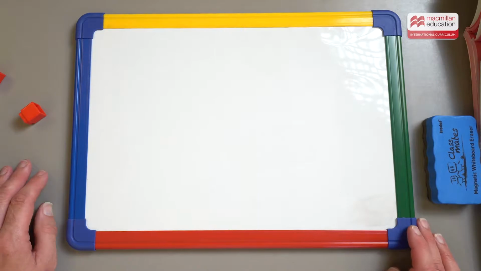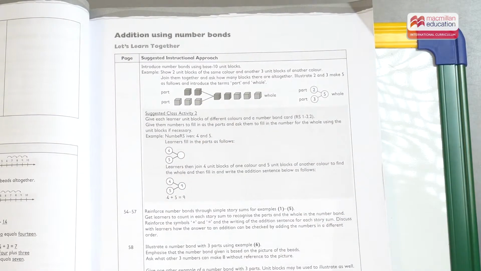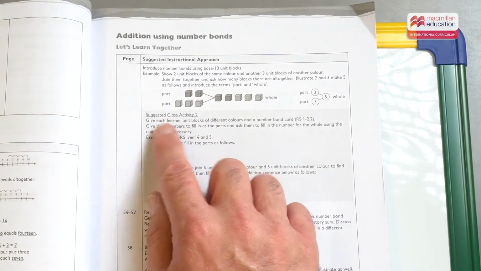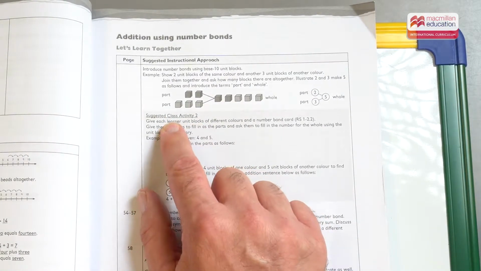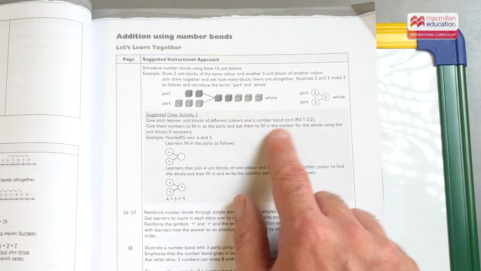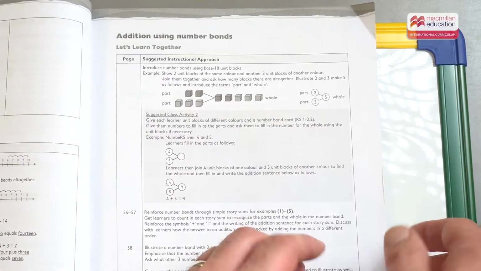So let's now return to the teacher guide. It's worth remembering that in the teacher guide, you won't see exactly what you see in the pupil book, just segments. Now, you see suggested class activity, and this is actually important. It is suggested. And in fact, you can take the suggestions and either use them, these number bond cards that you see, you'll find at the back.